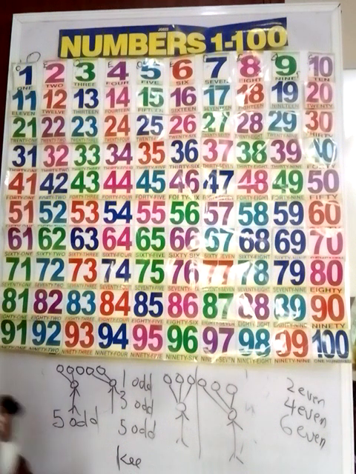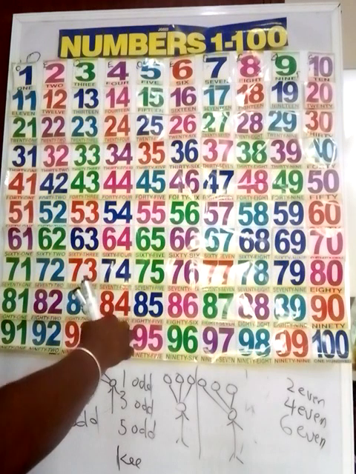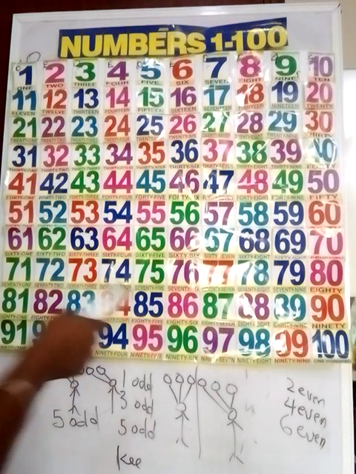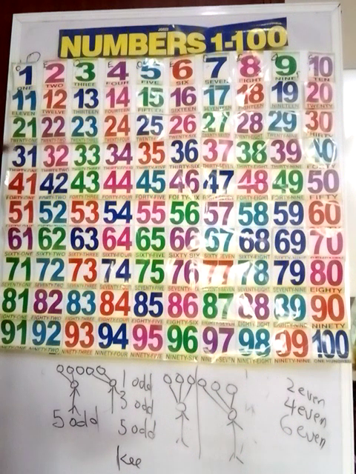Okay, so here is where we're going to call it a day. For those of you in grade 2, you need to build this chart up to 200. This chart here stops at 100. You need to use the pattern we explored and complete this chart up to 200.